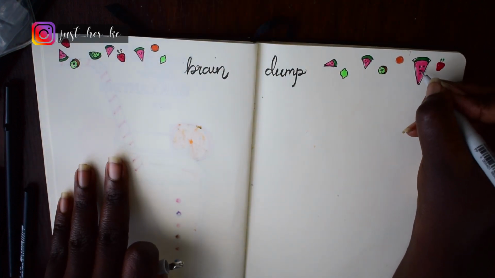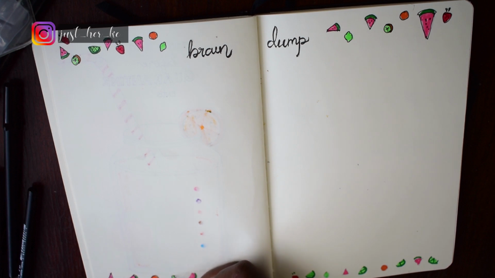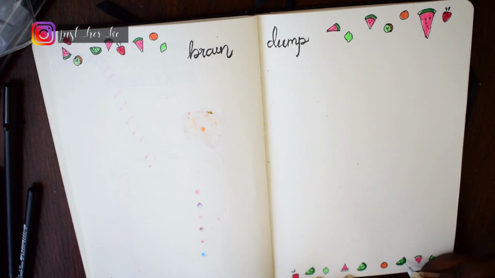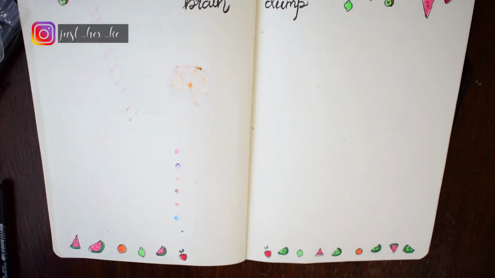So this is my favorite. I finished off as usual with our little sweet melons, oranges, and tropical fruits basically. And yeah, that was pretty cool. I really liked how this turned out, by the way.